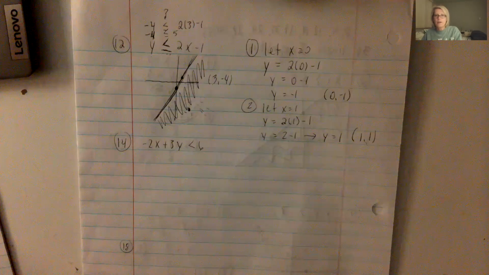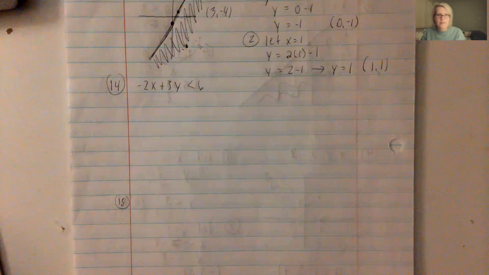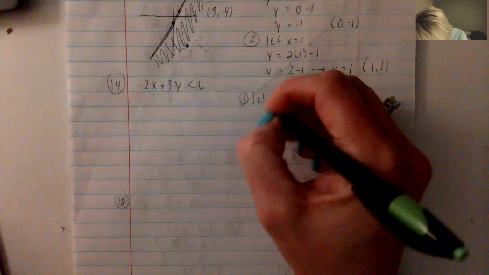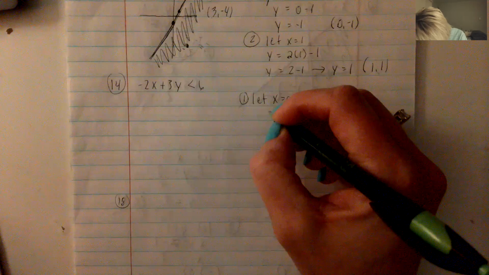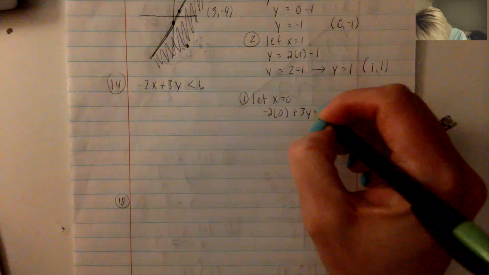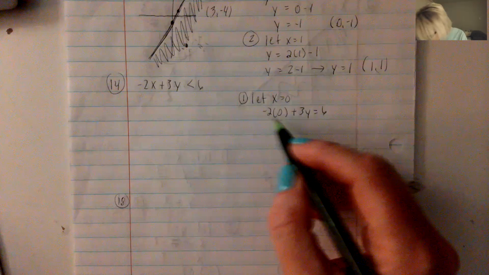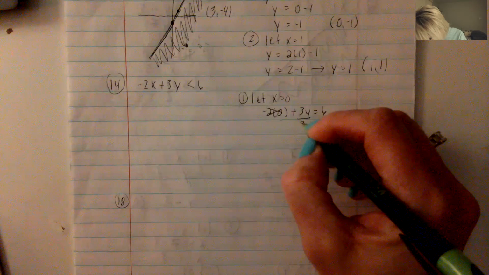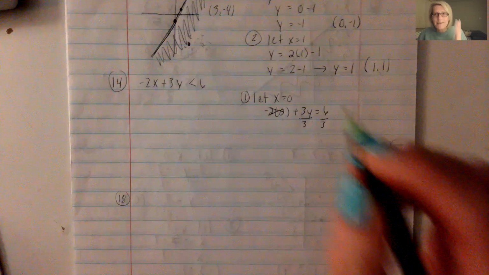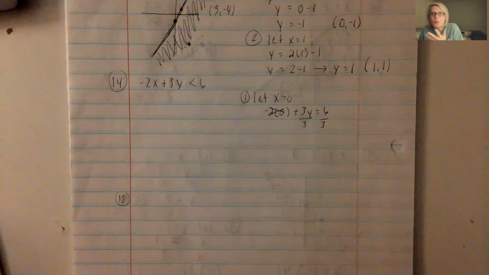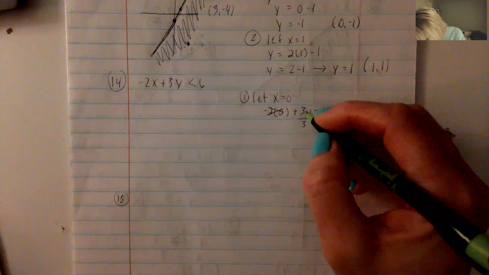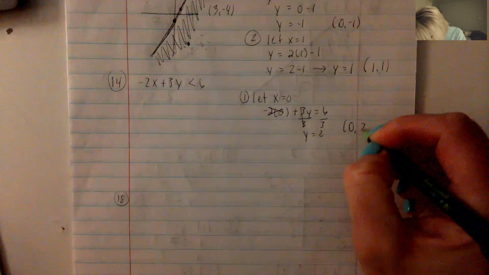Another one where X and Y are on the same side. So it's easy to do the 2 points when X is 0, Y is 0. So one is let X equal 0. So when we do that, that multiplies to 0. And we have 3y equals 6. So we can divide by 3. Remember, we're using all of our solving skills that we learned in chapter 2 already. So just keep thinking about that. We're solving equations still. So y equals 2. So I have a point of 0, 2 as one of my points.